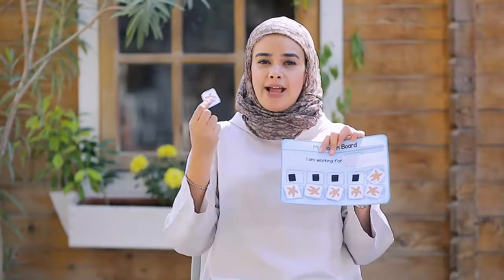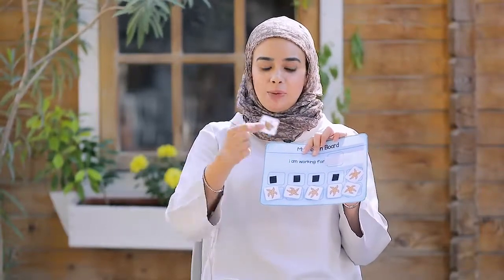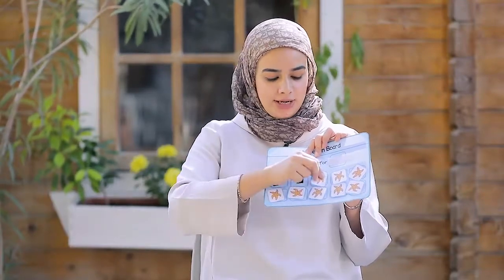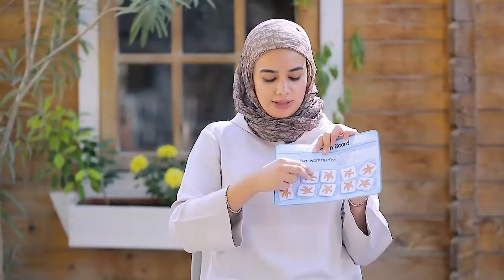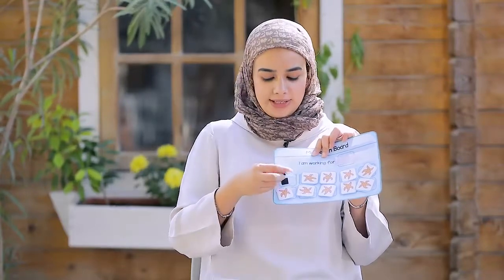You will then start pairing the tokens with what you want him to do. Let's use puzzles as an example. Your child doesn't enjoy doing puzzles, but you want him to complete a 5-piece puzzle because we want him to stay focused for that long. So what do we do? We place 5 tokens and we pair them up with puzzle pieces. For every puzzle piece that he completes, he will get a token, until you complete all the tokens that he needs to do. Once he's done, he will then automatically get the reward.